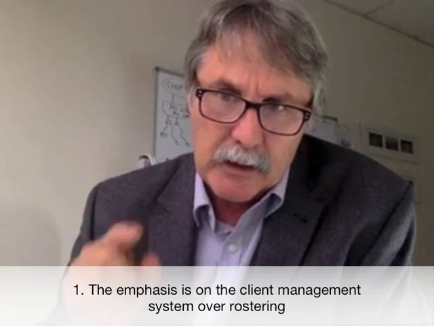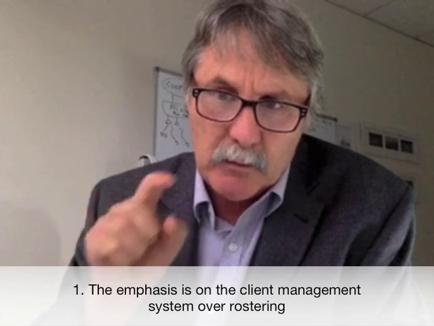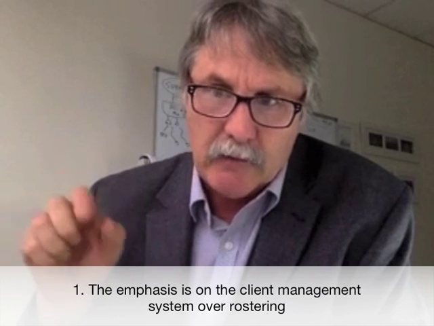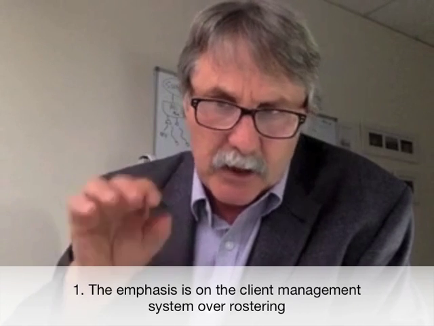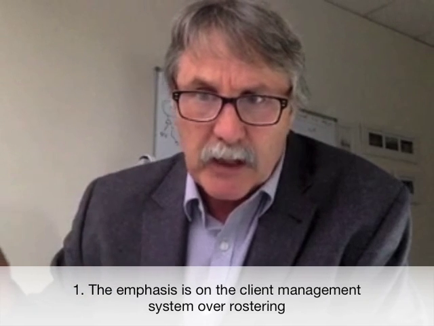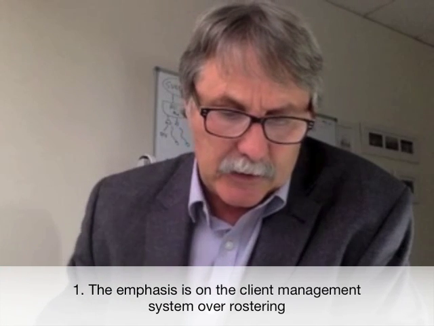Under the NDIS, when it's individualised funding, you need a very good client relationship management system that can track the journey of a client across multiple services, so you can track their funding, be it government funding or otherwise. So the shift of emphasis is more towards the client management system, and rostering is secondary, rather than the other way around, which has been in the past for disability agencies.